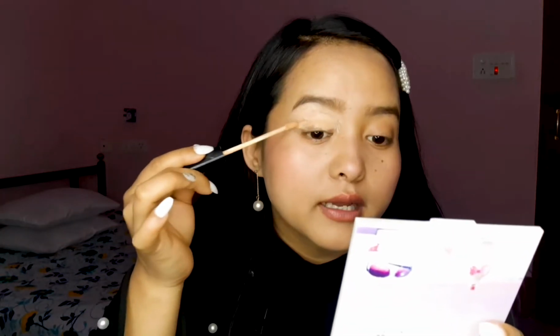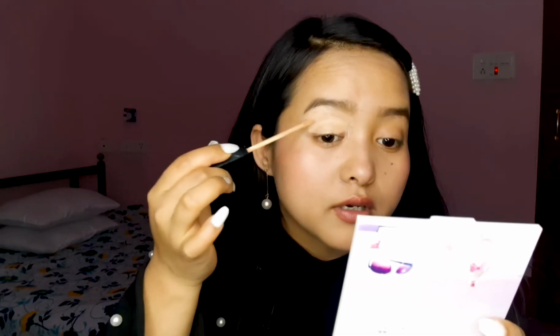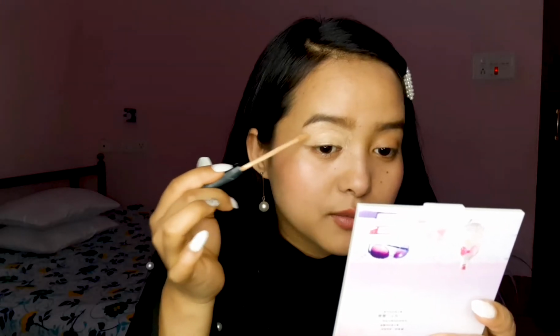When doing eye makeup you should have a good base. I have said this many times: when doing eye makeup, you should have a really good base. If you are doing a little dramatic looks like cut crease looks or hollow eyes looks, you should have a really good base. I'm just going to blend this.